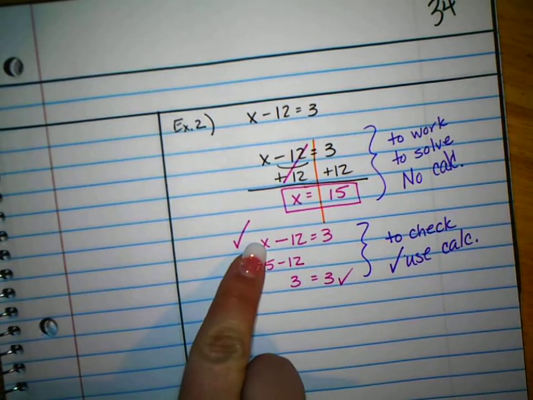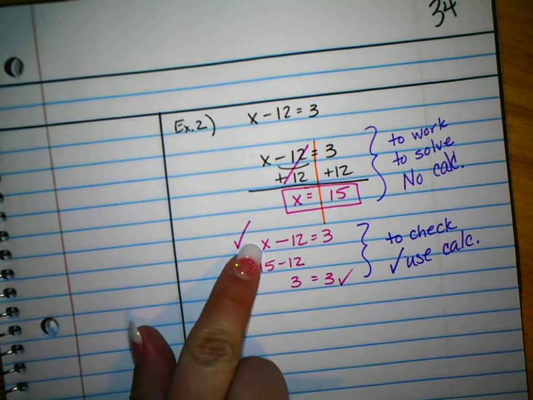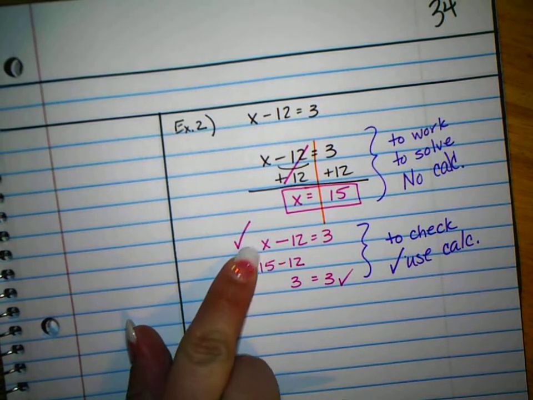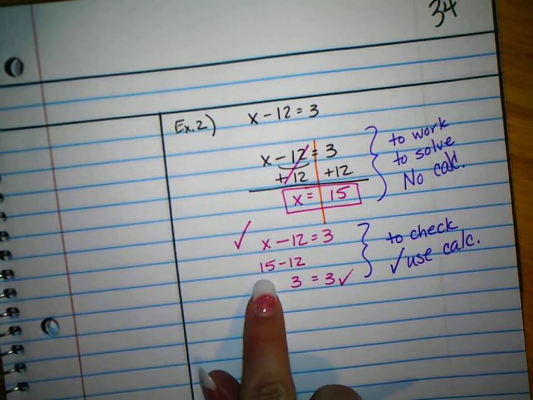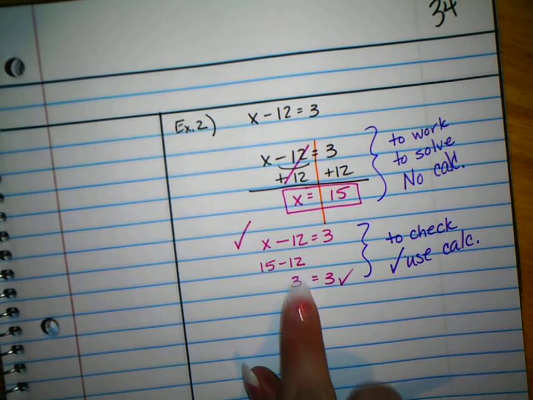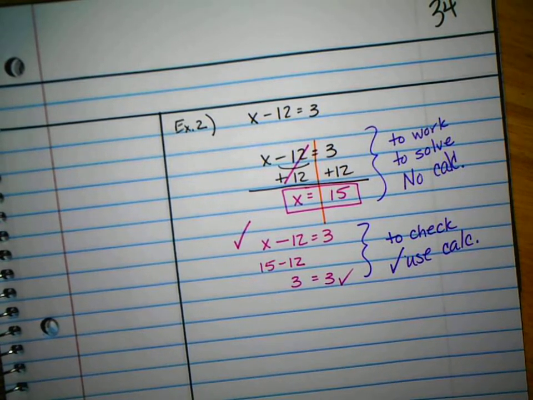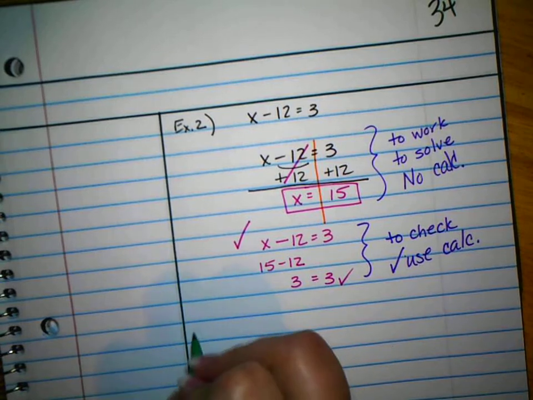But you kind of have to go through this process still. I still want to see that you copy the original equation, you substitute it in, then put in 15 minus 12 in the calculator and get the answer. That would be fine. Okay. Example 3.